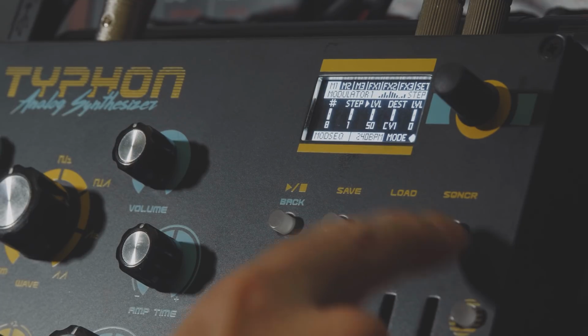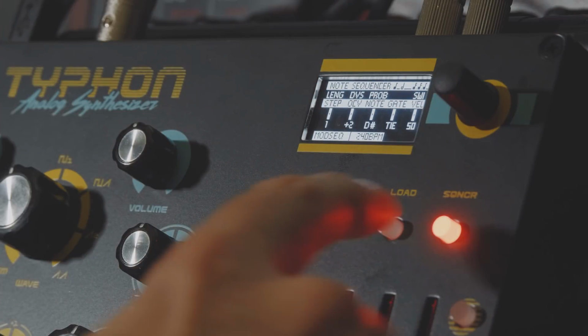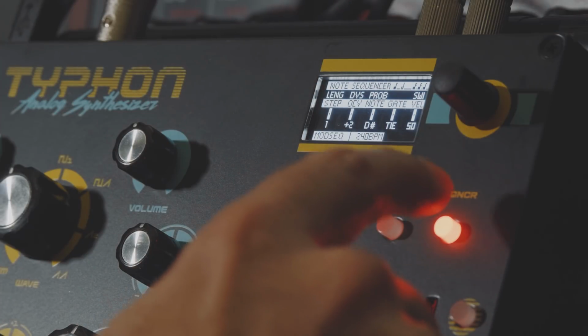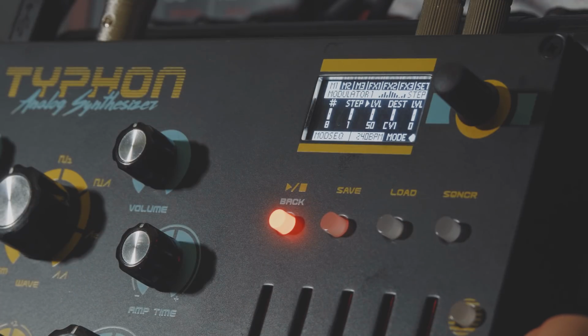And then I'll play the sequencer on its own. And when we add both of those together, we get something completely new.